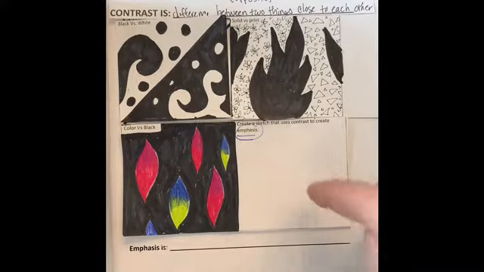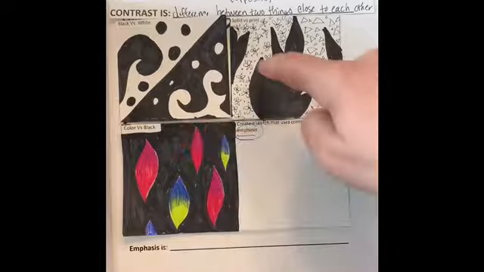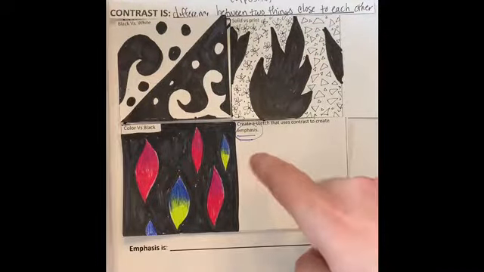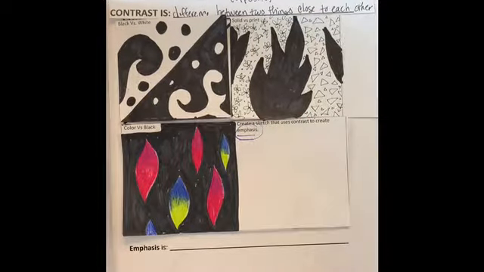So the last box, it's up to you. You can use any 3 of these techniques to create emphasis in this last box. You can even combine them together, whatever you would like.